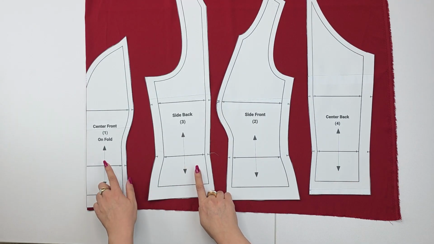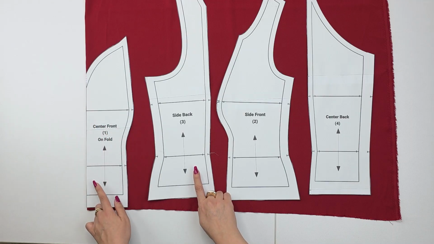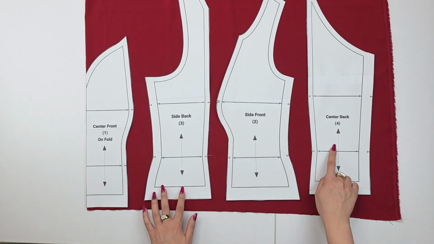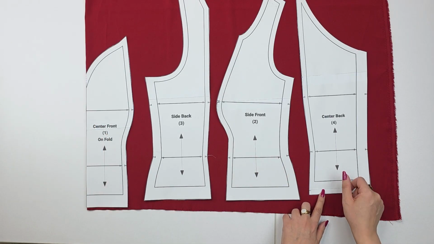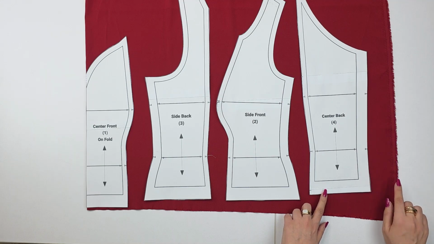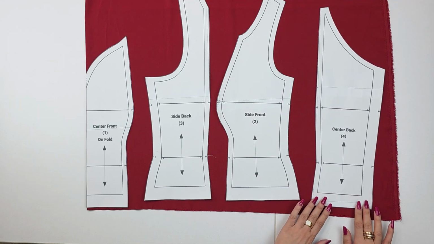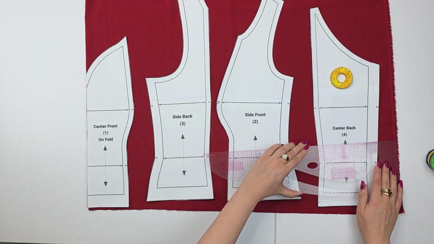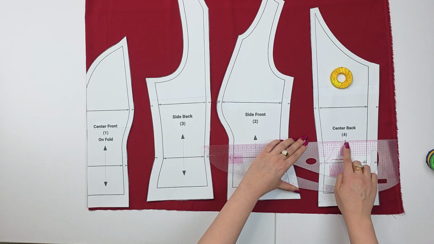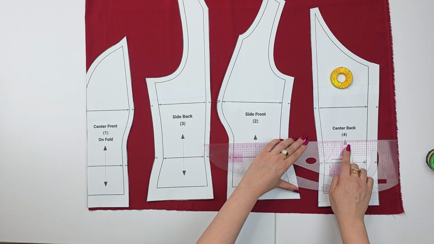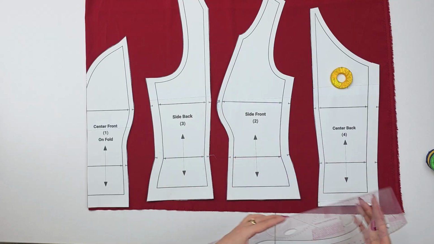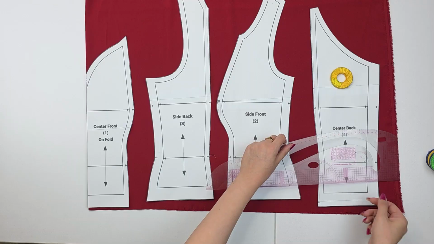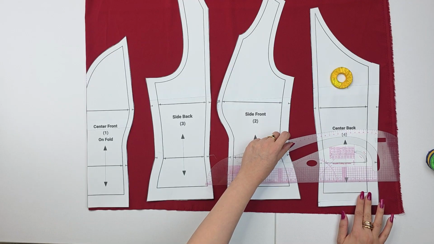The lengthwise grain always runs parallel to the selvage. When placing or drafting a pattern, the grain line of the pattern must be aligned parallel to the selvage. To find the grain line, I place one side of the ruler square against the selvage and measure the distance to the grain line arrow. This distance must be the same along the entire grain line to ensure it is parallel to the selvage.